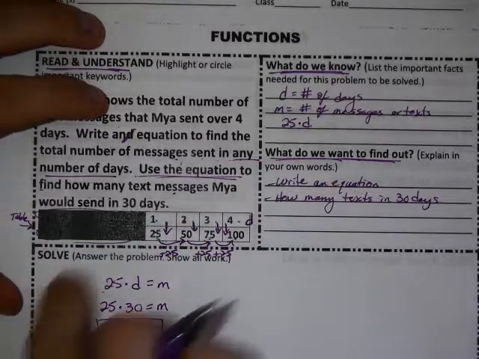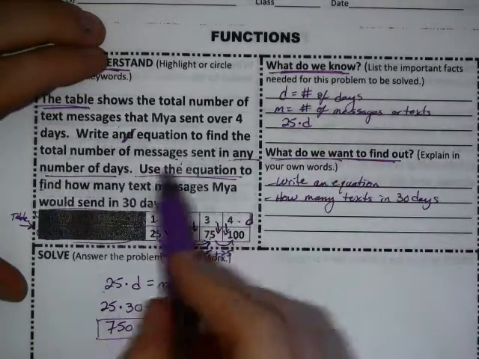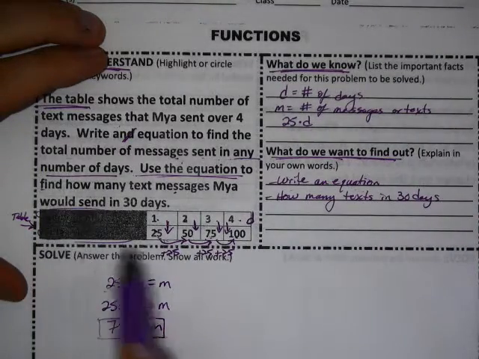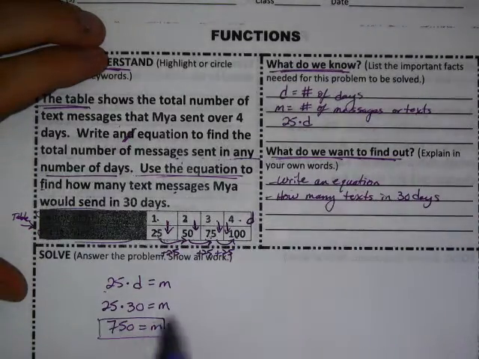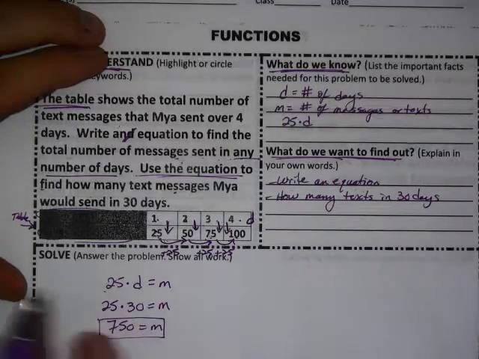So I didn't use tons of work, but all that breaking down the word problem, figuring out what we know and what we need to find, and then analyzing this table, that really helped me figure out the two pieces that I needed. So I didn't have to do a ton of work.